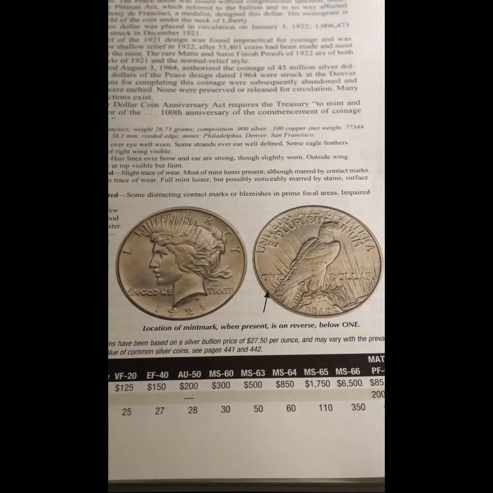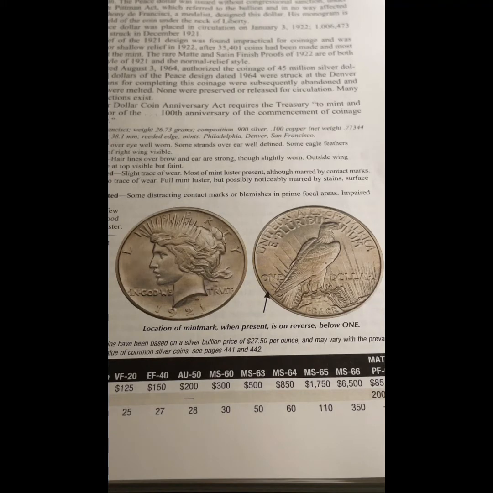So the peace dollar was the next dollar minted, and that was from 1921 to 1935. This was a commemorative peace coin. It was issued without congressional sanction under the terms of the Pittman Act, which referred to the bullion and in no way affected the design.